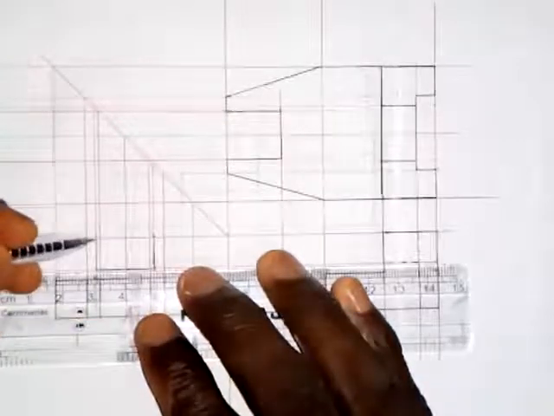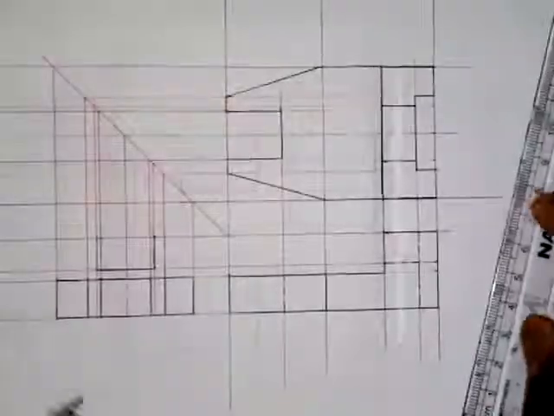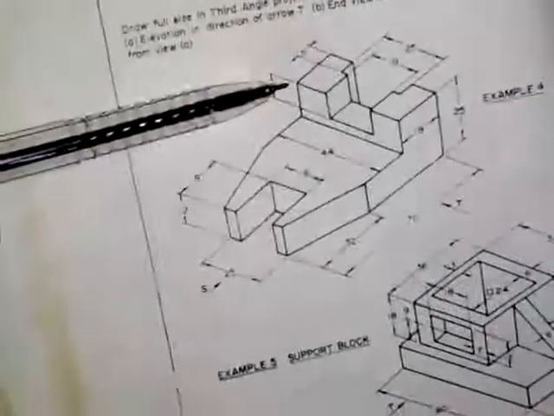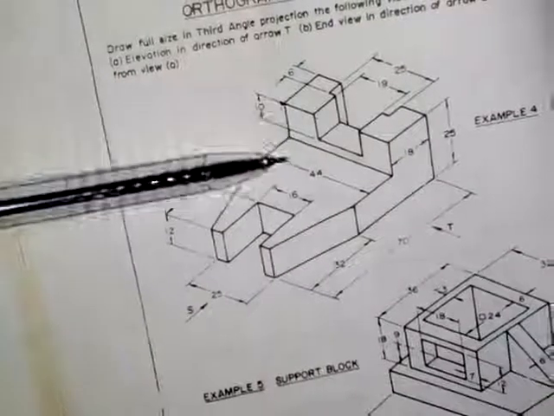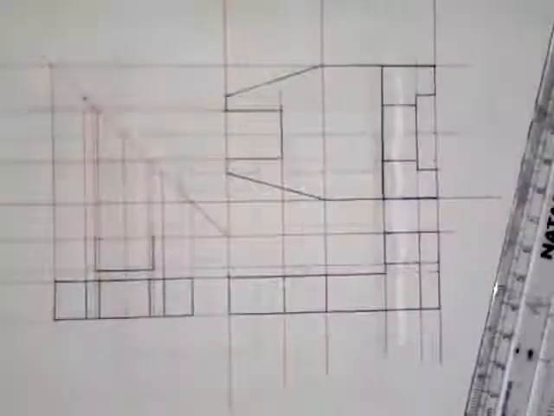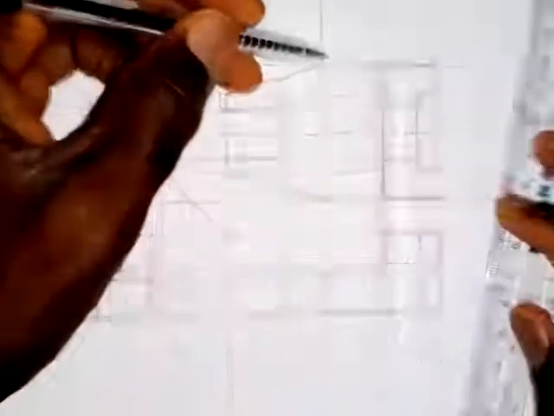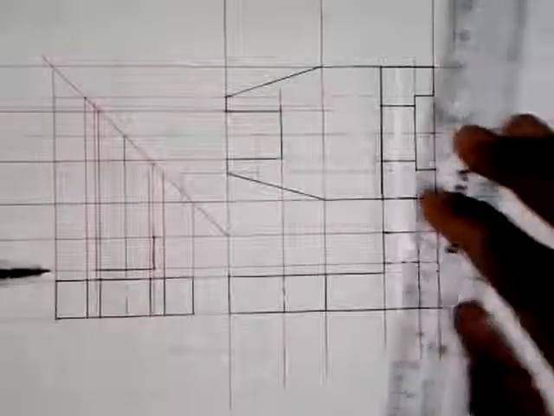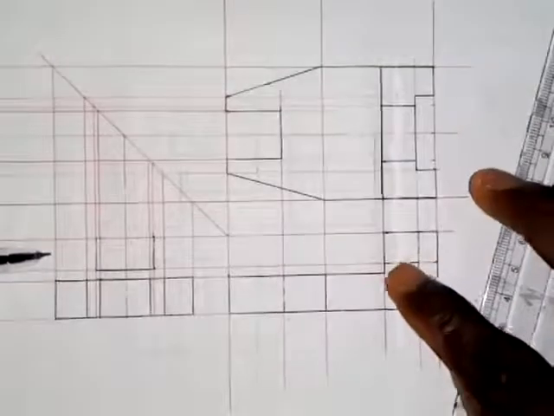So what about this line here and this line? Where are they? They're already there. For this line, I just need to come here on this line like this and come down here. So I have it from here to here.